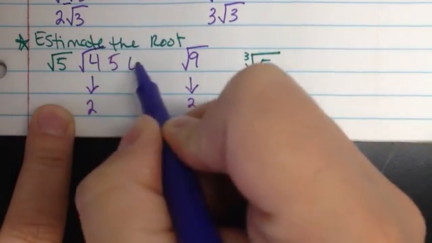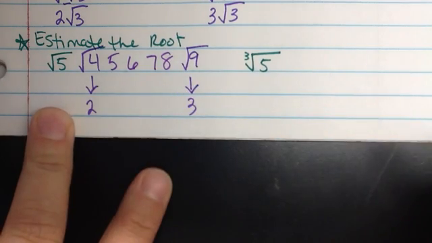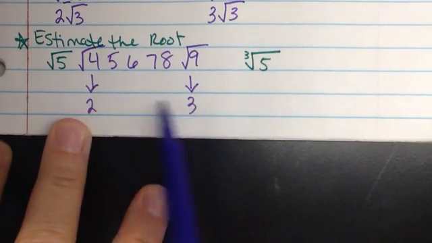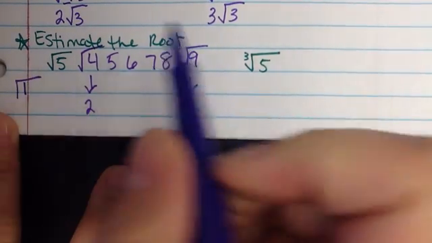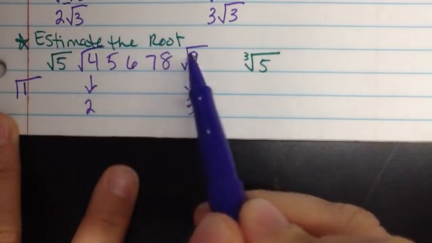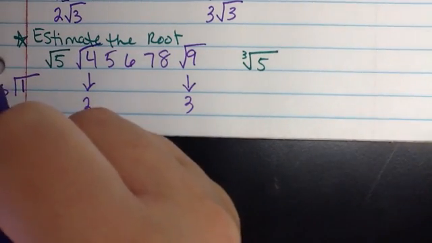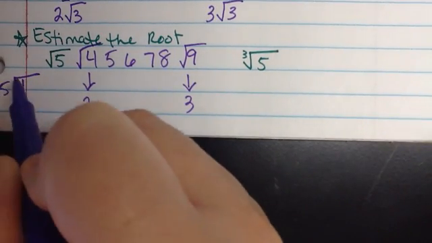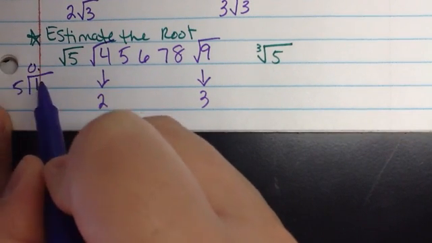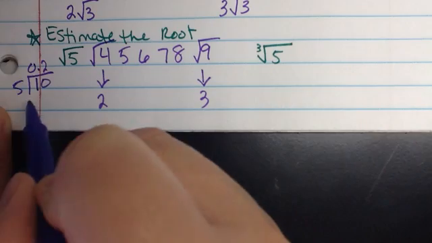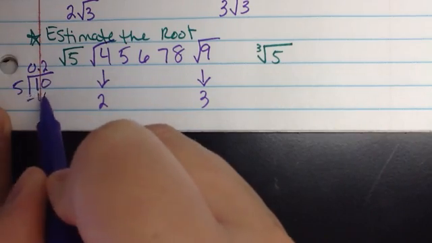Then we're going to list out all the numbers. 5, 6, 7, 8. Between 2 and 3, that's one whole number. So we're going to take one whole number and divide it by 1, 2, 3, 4, 5 numbers. So we get equal pieces. So 5 doesn't go into 1, so we get 0 decimal 0. 5 goes into 10 twice. 2 times 5 is 10.